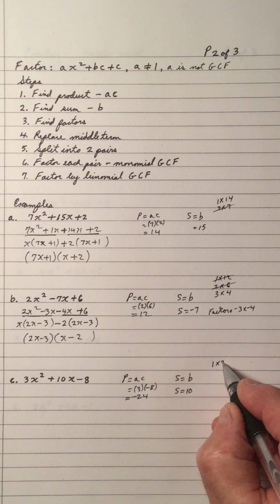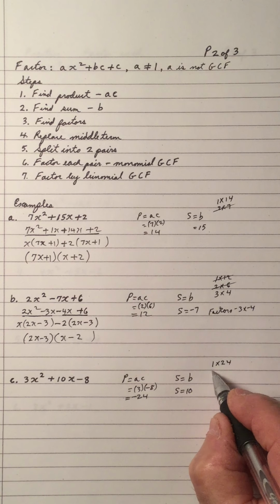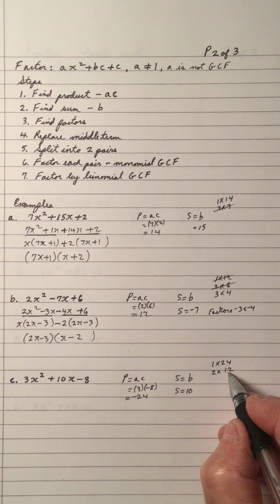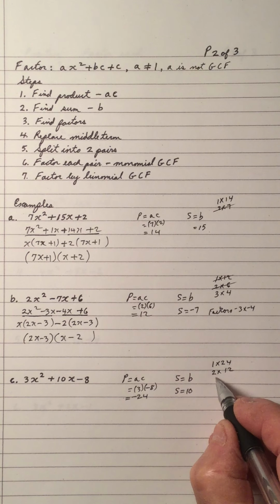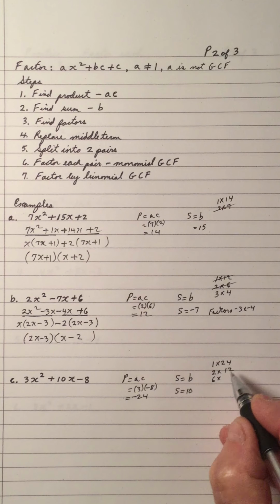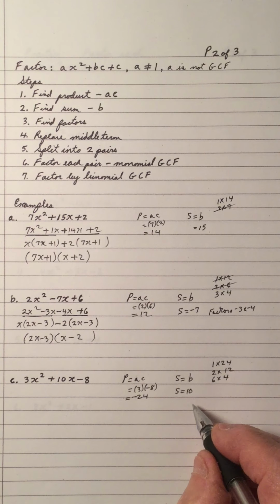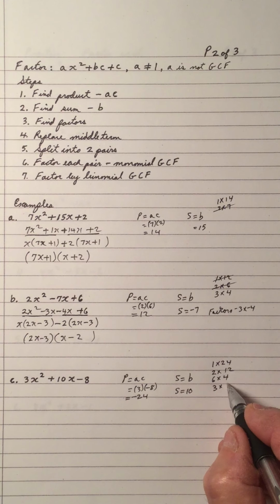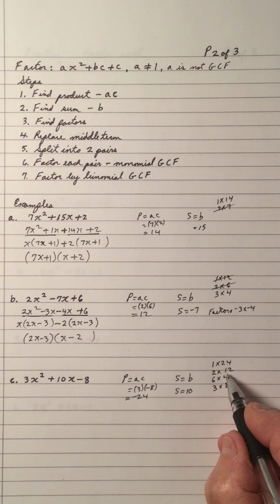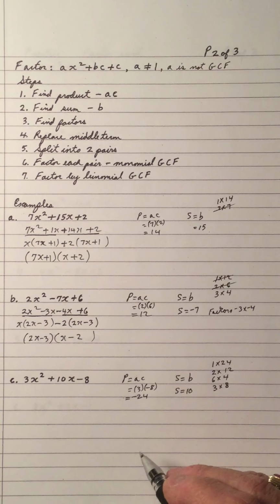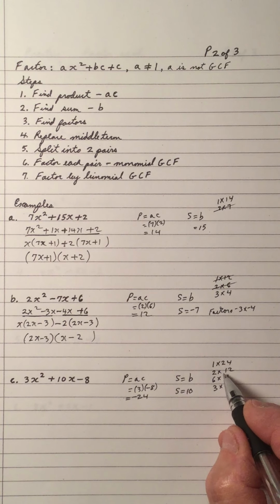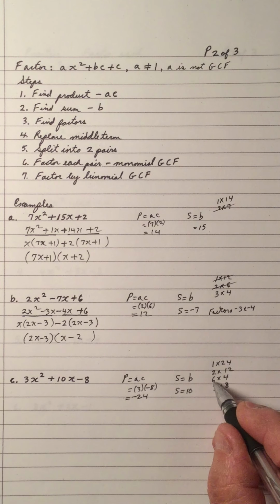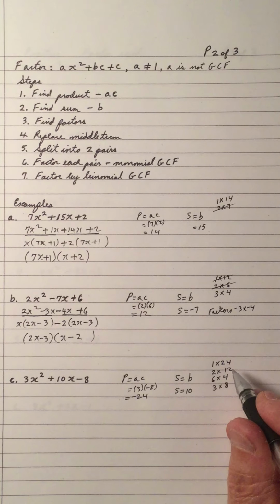So 1 times 24. 24 is even, so I do it 2 times 12. 12 has a 6, so 24 has a 6. So 6 times 4 is 24. 6 has a 3, so that means that 24 has a 3, so 3 times 8. Remember, factors of 12 are also factors of 24, so 12 has a 2, a 4, a 3, a 6, so you have to find them all.